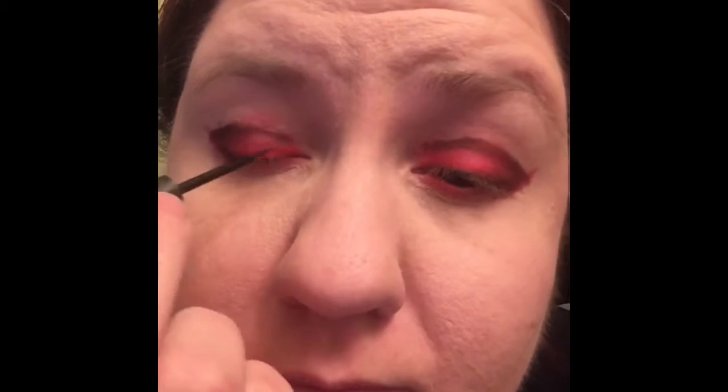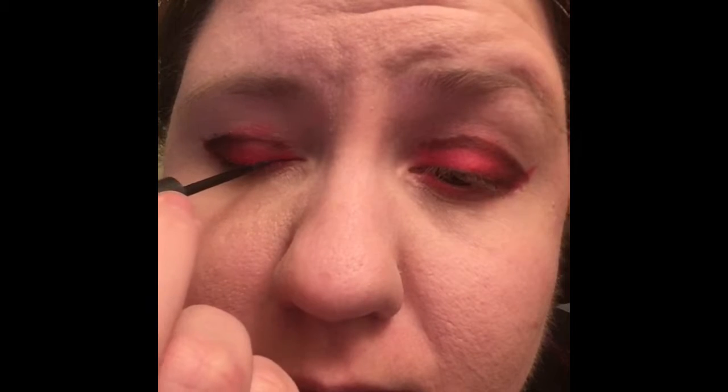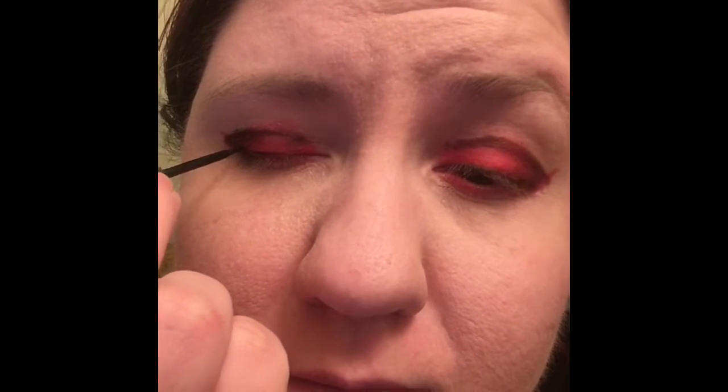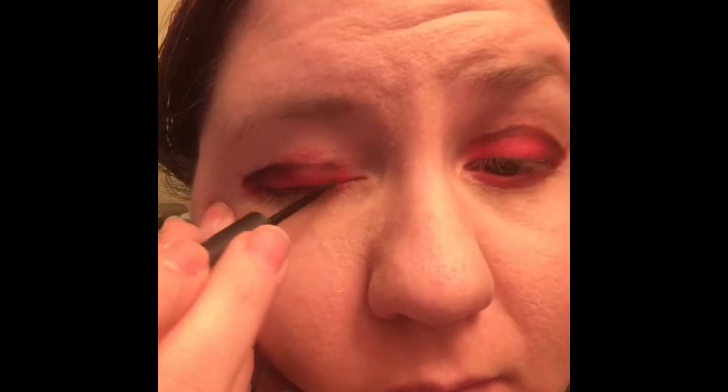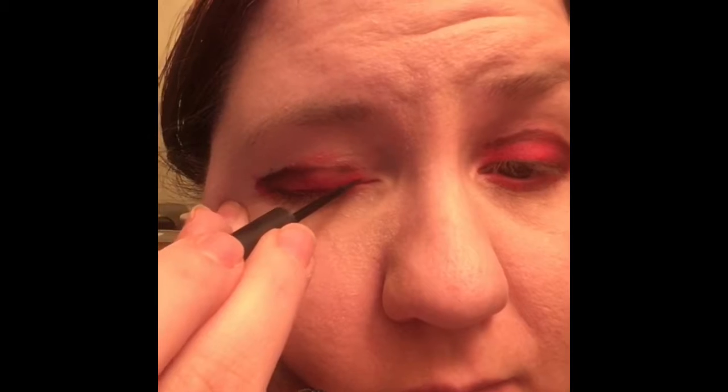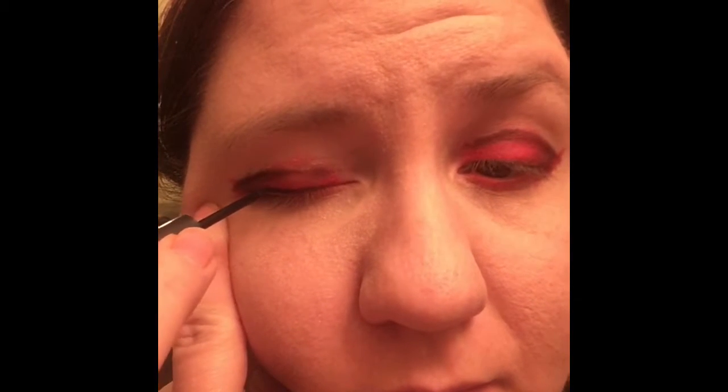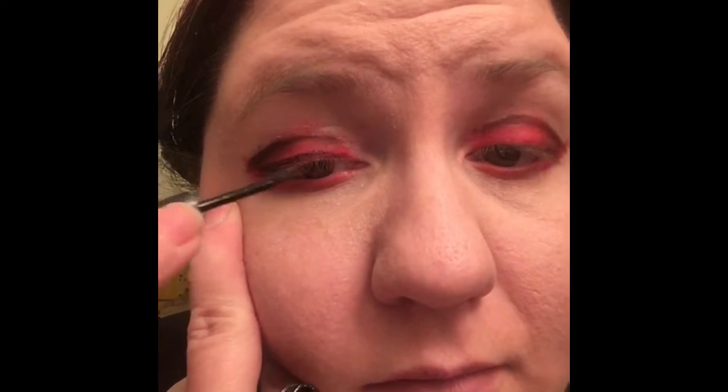This is our Dip and Draw, which is a liquid eyeliner. It's in color Perfect. It's actually one of the best eyeliners I've found as far as being able to get a smooth, clean line. A tip I have is to pull your eye to the side.